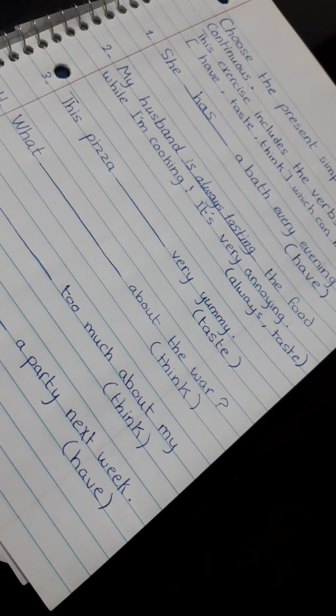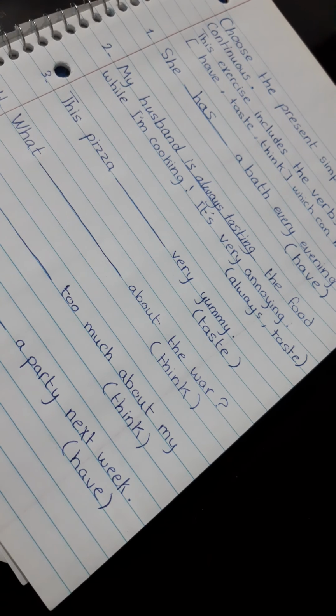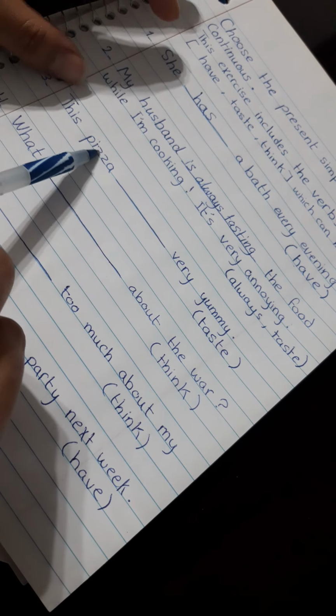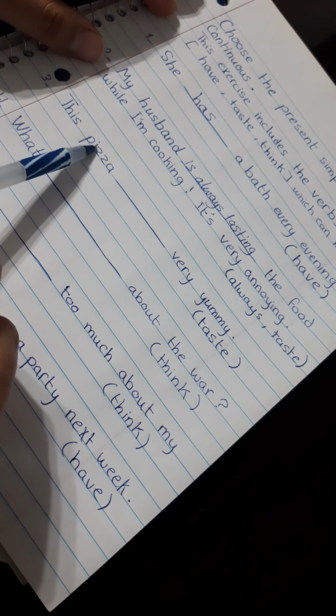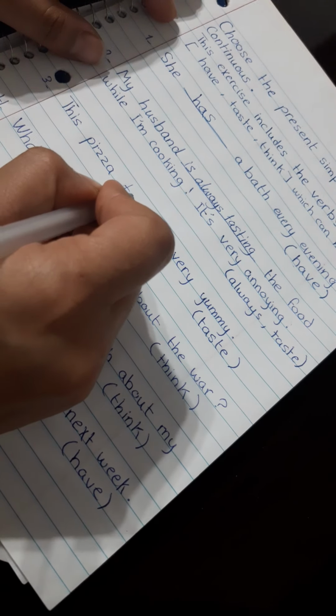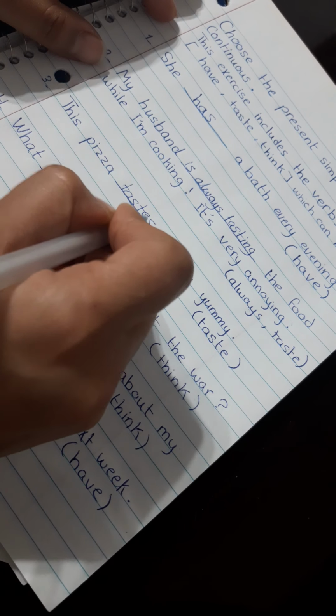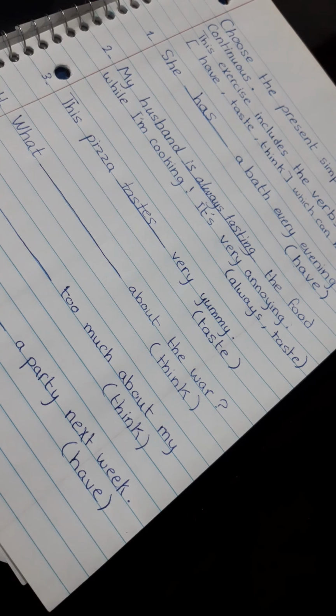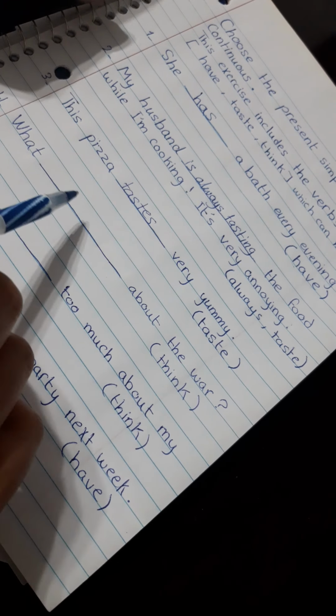This pizza, very yummy. Here, we indicate that we know the taste of this pizza, okay? So this pizza tastes very yummy. So I know the taste of this kind of pizza. I know that it is very yummy. That's why I use the present simple tense. Here, taste is a stative verb.